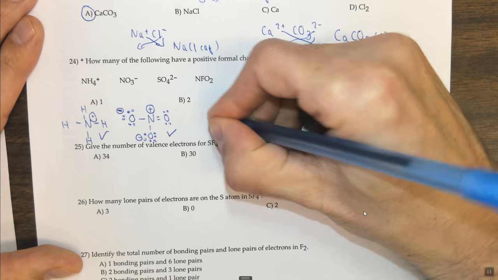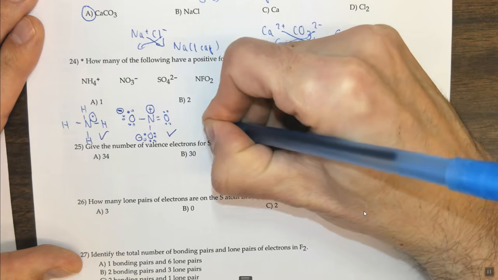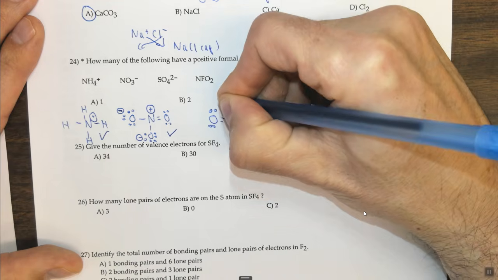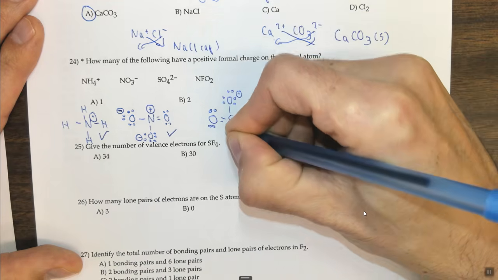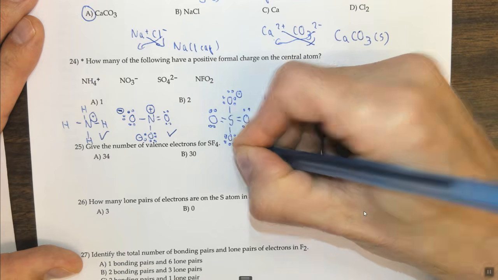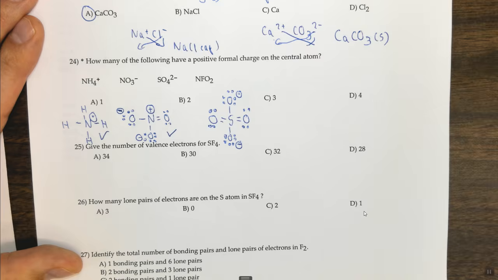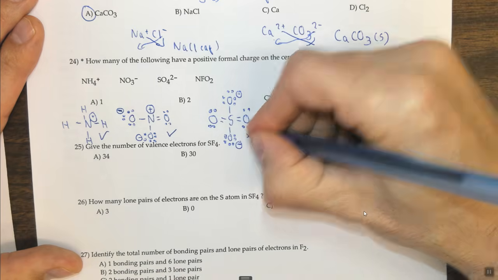Sulfate, the best Lewis structure looks like this. I also go over sulfate on that video, so you could watch the video on Lewis structures. Again, we sent it out when you were doing experiment 11, if you want to find it in the announcements, okay? And this is the best Lewis structure of sulfate. There's no positive charge on the central atom.